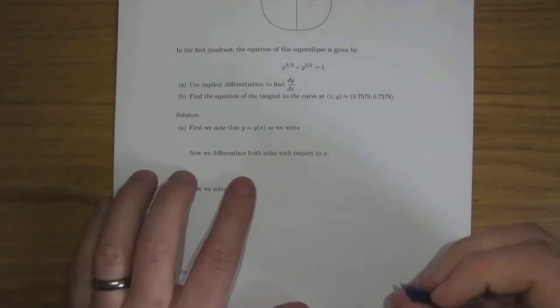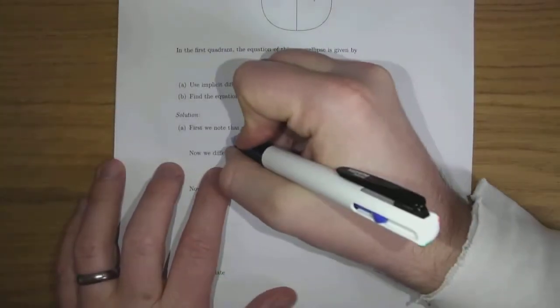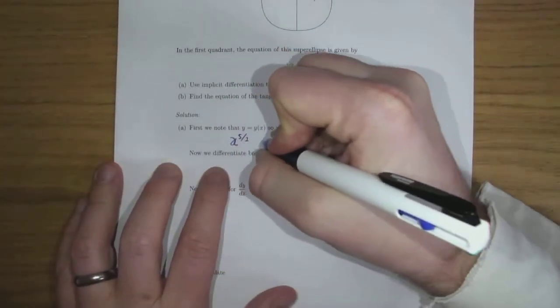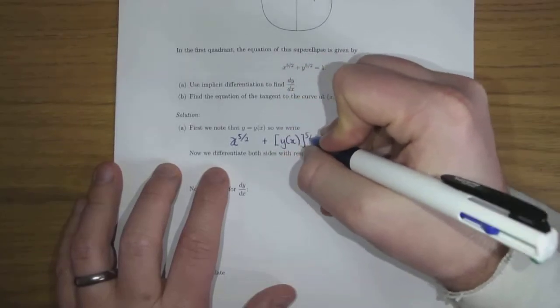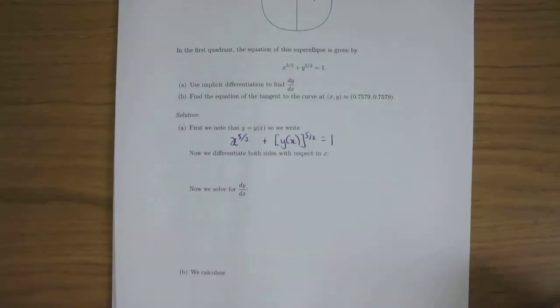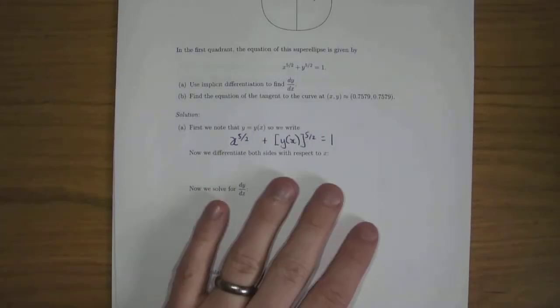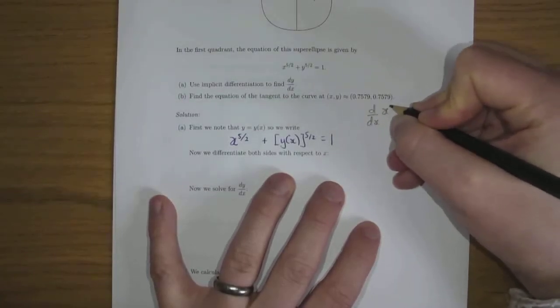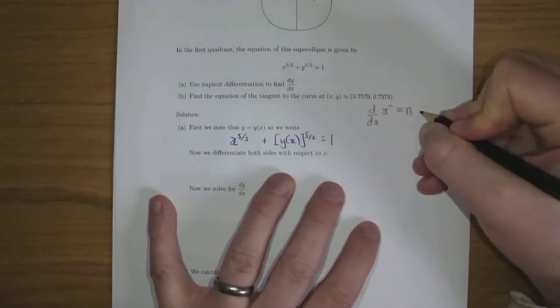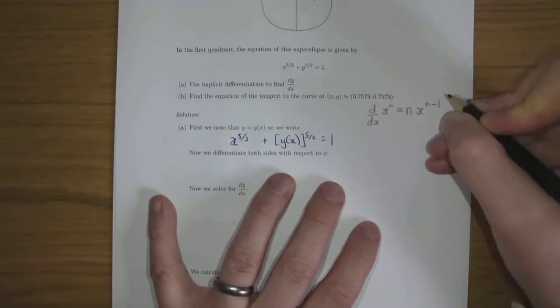First things first, write y as a function of x. So you write y equal to y of x. So we have x to the power of 5 over 2 plus y of x to the power of 5 over 2 equals 1, step 1. The question is looking for us to use implicit differentiation to find dy/dx, differentiate both sides with respect to x. Now we're going to be using the power rule that says when you differentiate a power of x, you multiply by the power and reduce the power by 1.